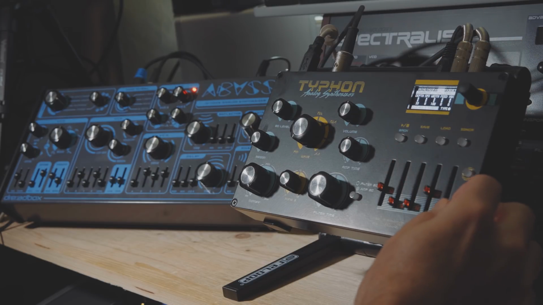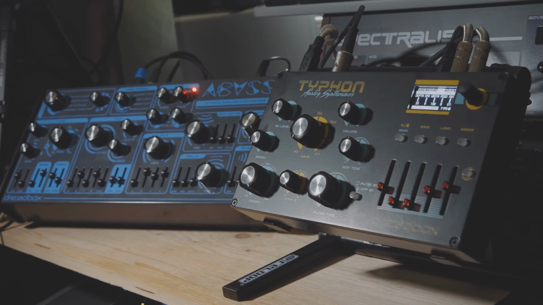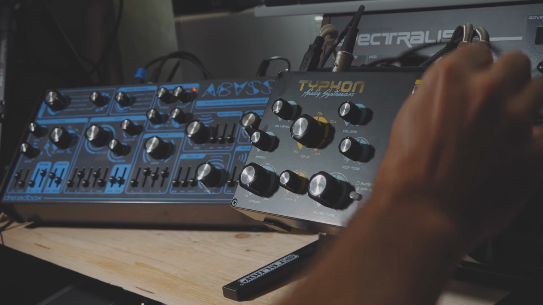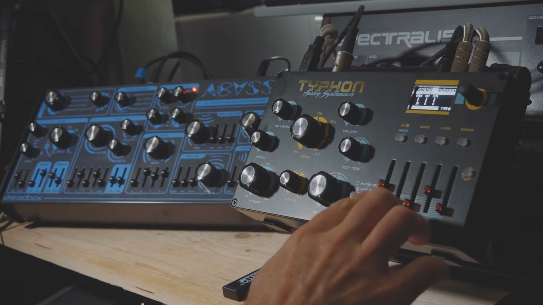Or let's add a bit of chorus. And of course we could add some distortion.